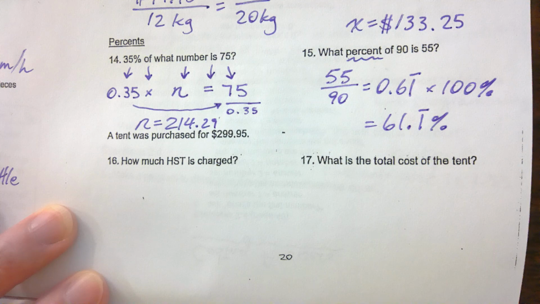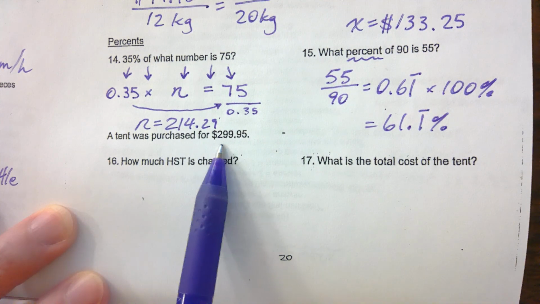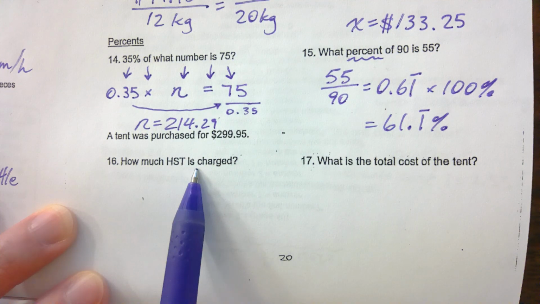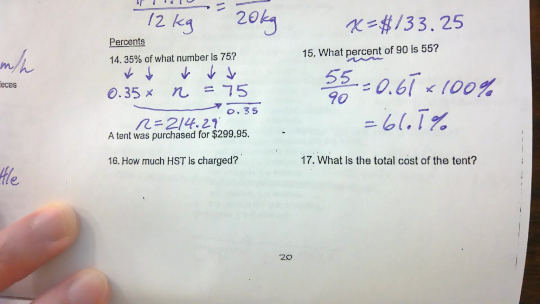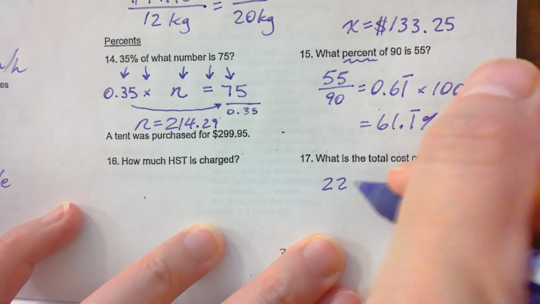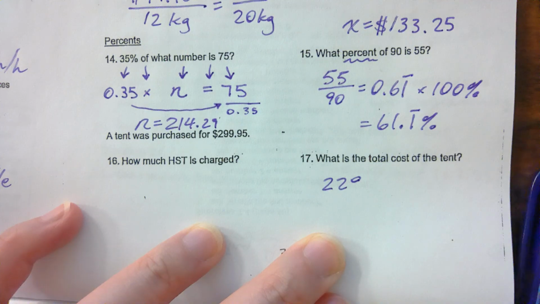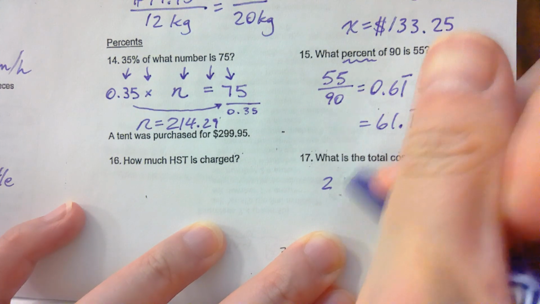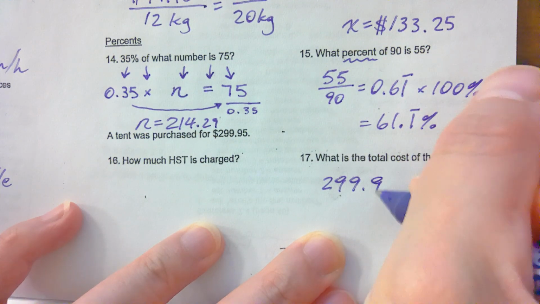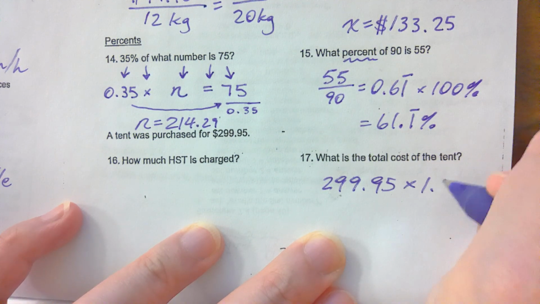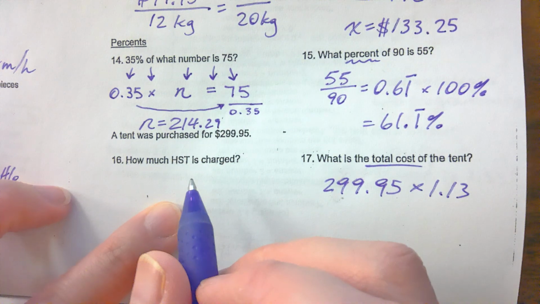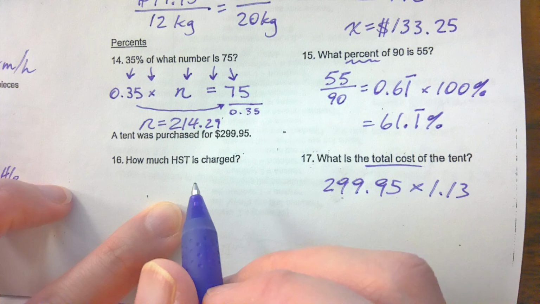Last question. A tent was purchased for $299.95. How much HST is charged? The math that we've been doing was the smart math, where we just times it by 1.13 to get the total cost. Right? So what if I just want the tax part? What do I times it by?